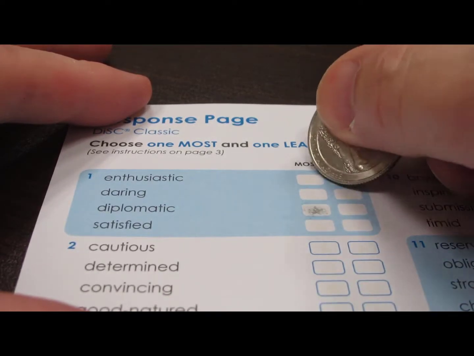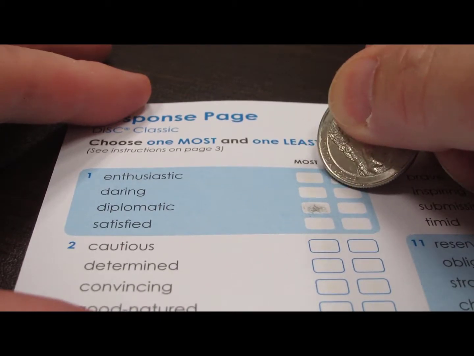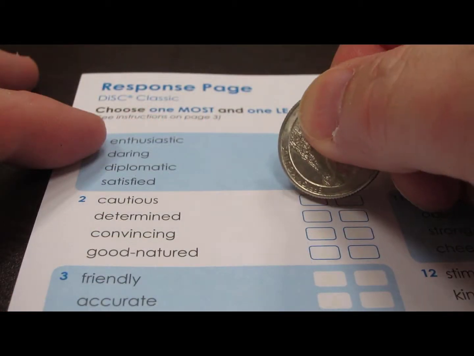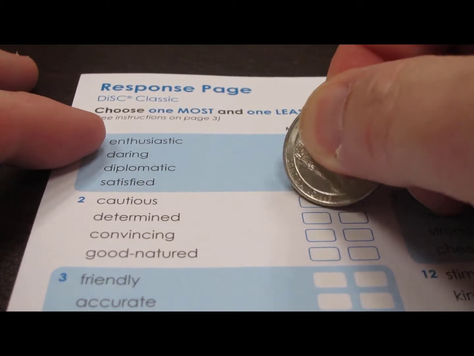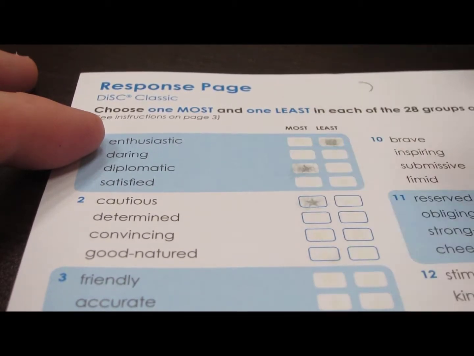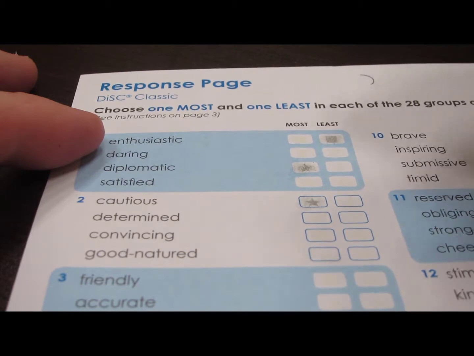As you can see in the video here, you'll scratch off with a coin to reveal a shape. You'll do this for each of the 28 groups, again one most and one least word that describes you.